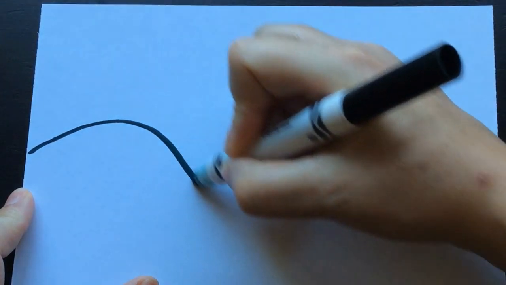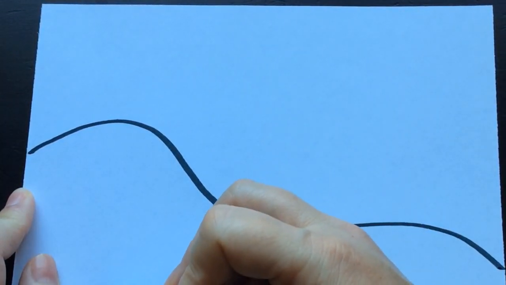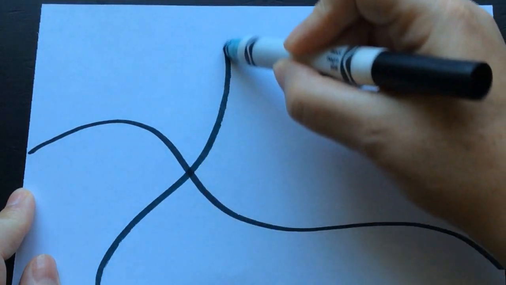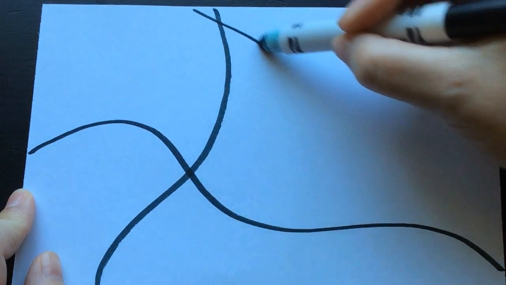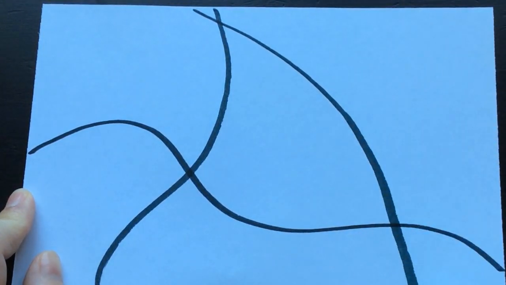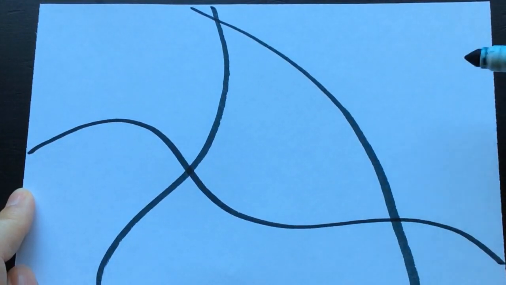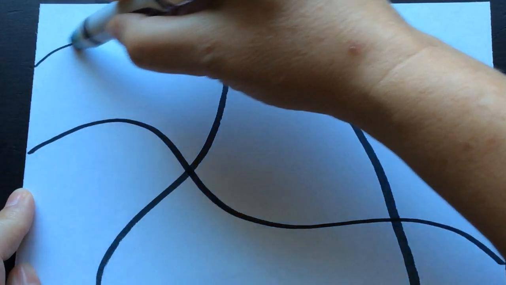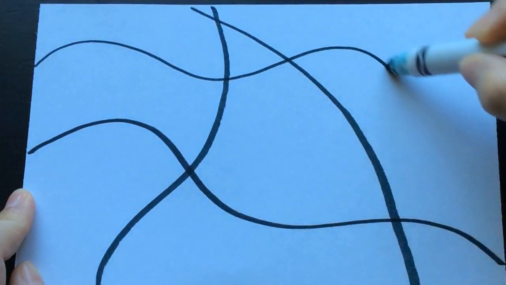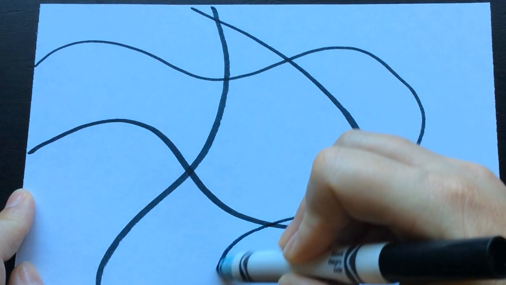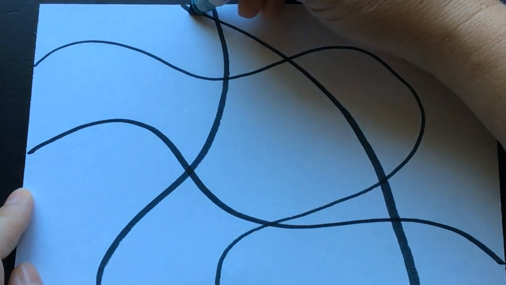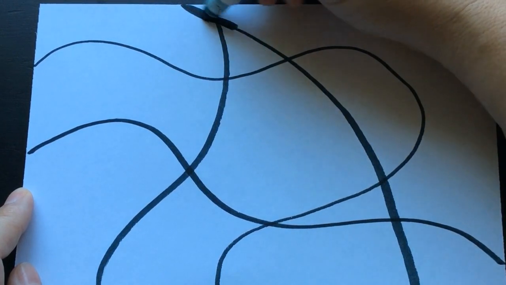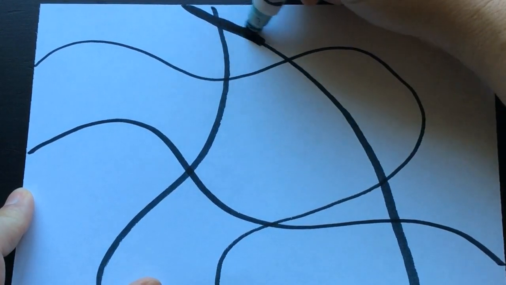So I'm going to start by drawing a few wiggly lines or curved lines on my paper. And you'll notice I'm leaving lots of space in between our lines because those shapes that are formed by these lines are what we're going to fill in with all of our other lines and patterns. My lines curved around a bit and overlapped. I did 4 lines, but they overlapped a bit, so it looks like a lot more lines on here.